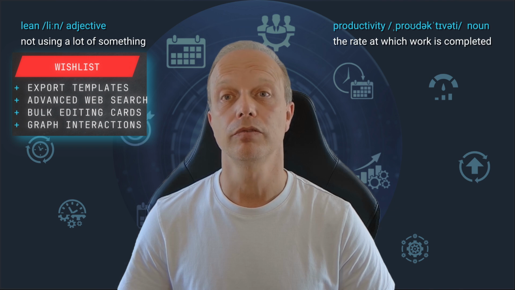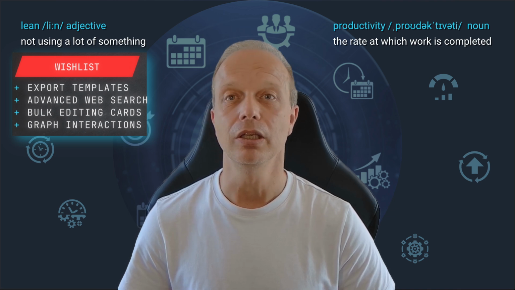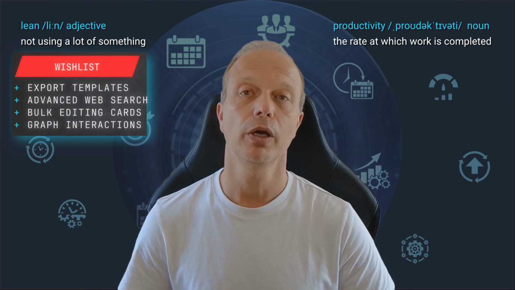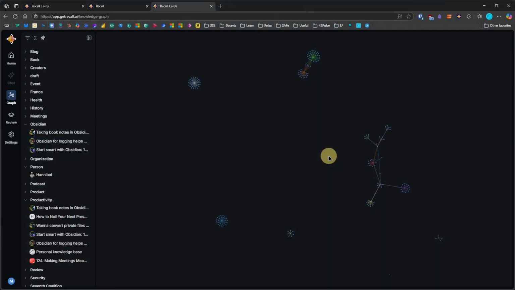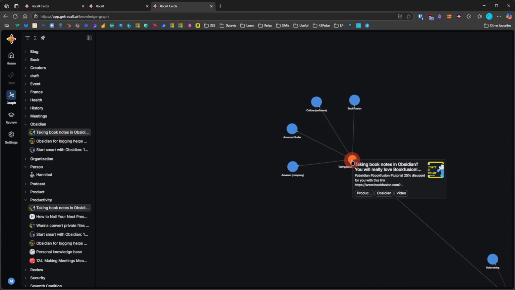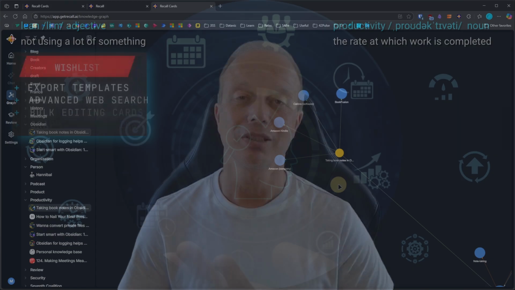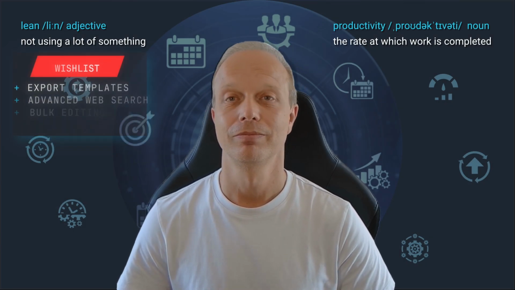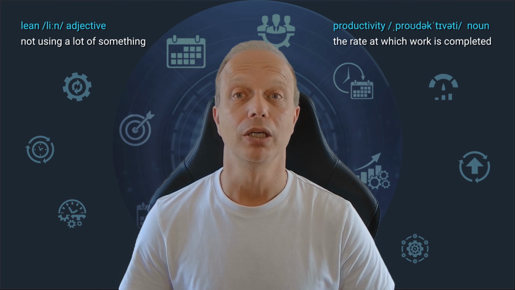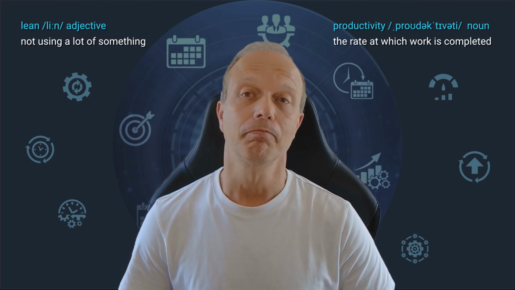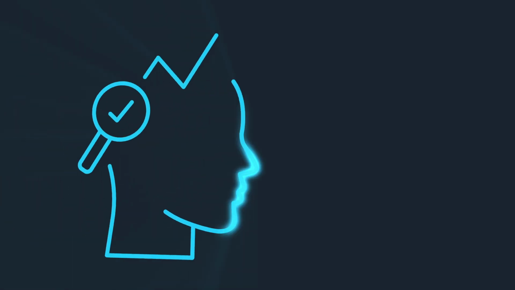Sometimes the global graph feels a little bit unwieldy. We cannot move nodes and the clusters are far away from each other, requiring a lot of zooming and moving around to find specific nodes. Of course, we can use the categories on the left-hand side to quickly jump and zoom to specific clusters, but seeing the graph makes me want to interact with it directly. None of these are deal breakers, but they are things that would make Recall even better for me. And hey, there's a reason it's called a wish list.